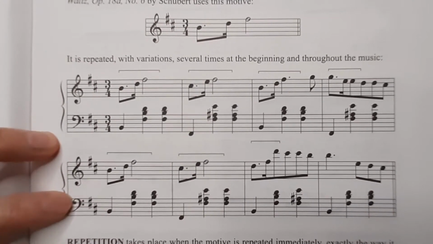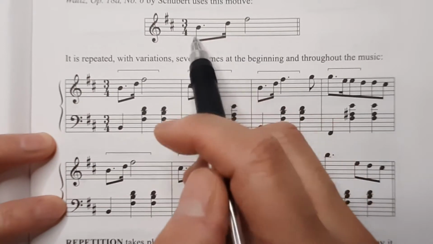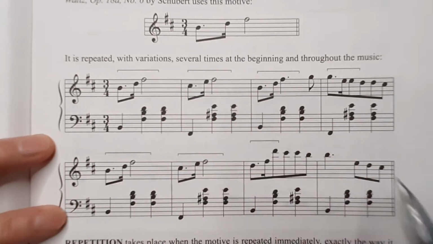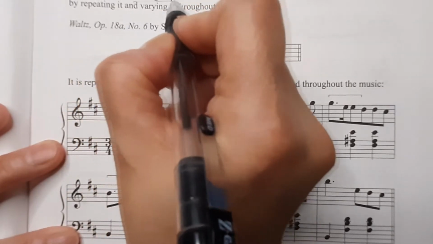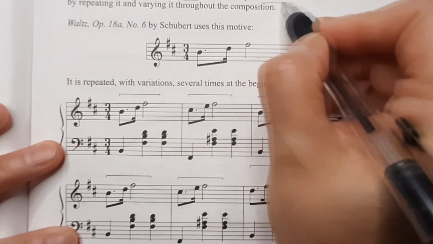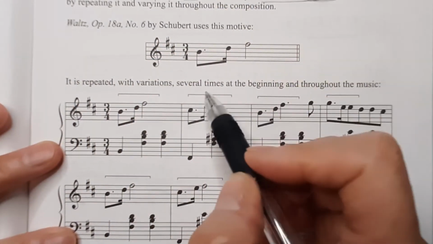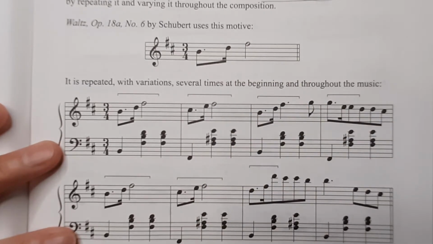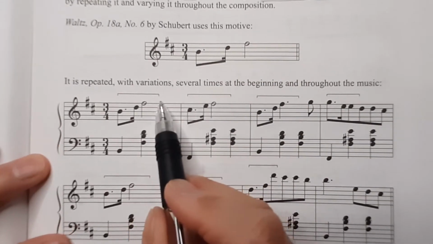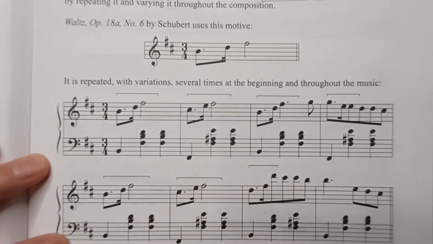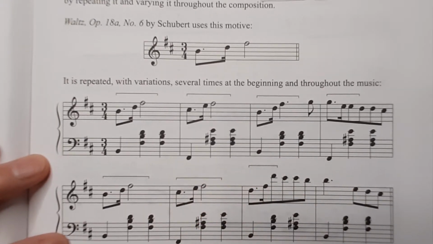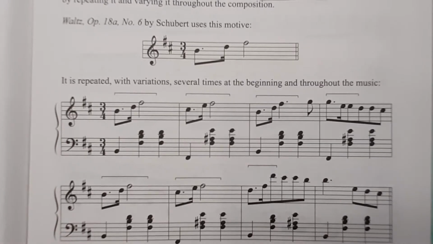Motive is a short group of notes used as a main idea. Da-da-da, that thing. Dun, da, dun, dun, da, dun, dun, da, dun. Do you see that? That's called motive or motif, M-O-F.